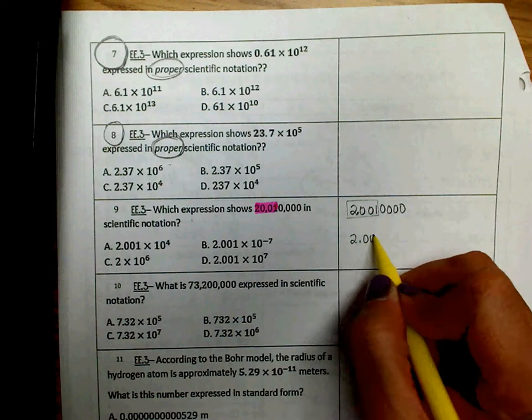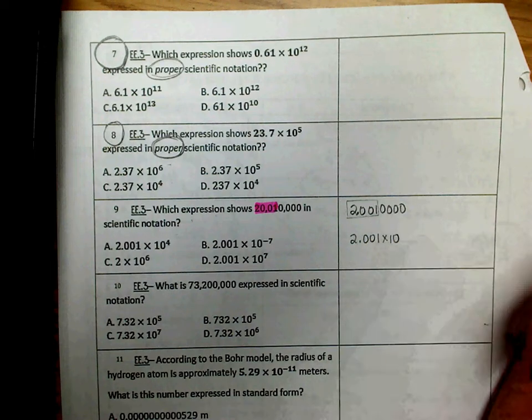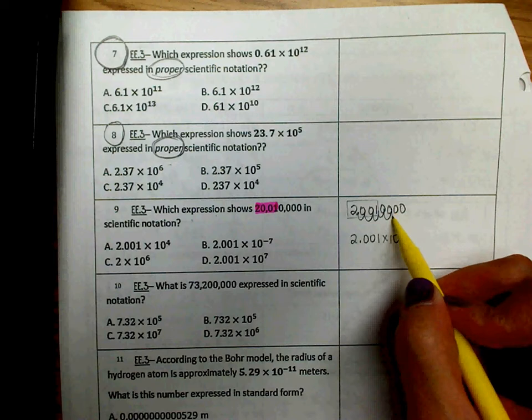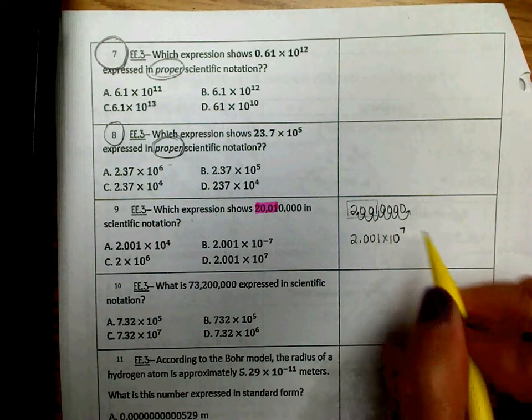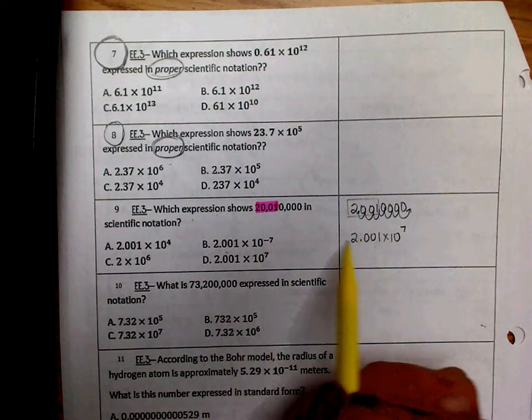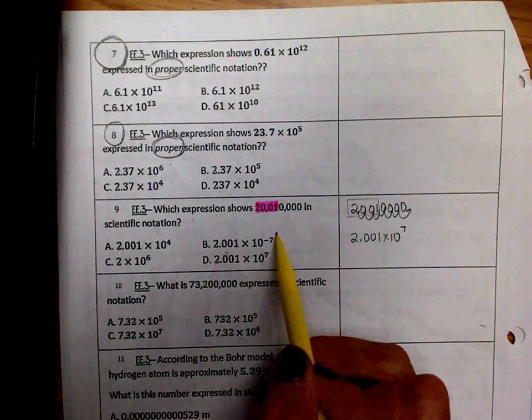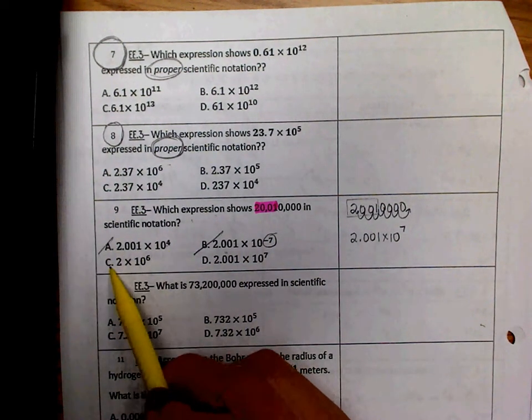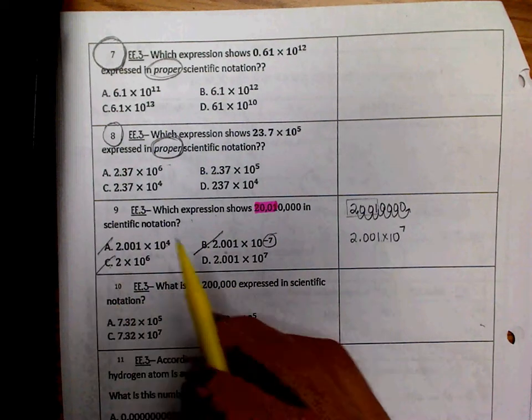So now, if it's 2.001 times 10 to the, then which way does it have to go? 1, 2, 3, 4, 5, 6, 7. 7 to the right. So it's 2.001 times 10 to the, not a negative, so that's out. This one didn't go quite far enough, and this one ignored the 0.001, so D.